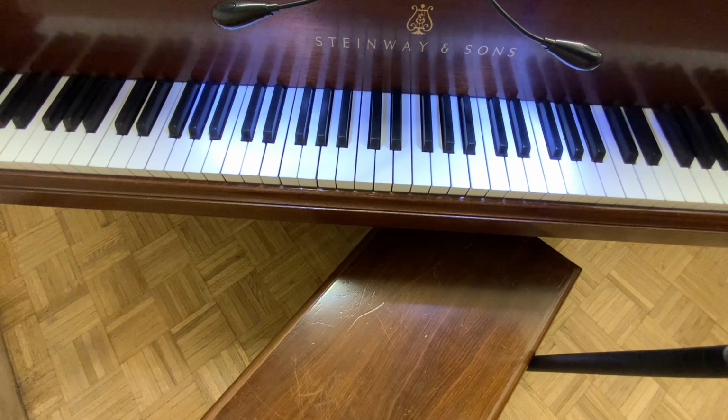Good. If you've done it in root position, add the third to every other chord. So, go ahead. Yep. Good. Now add the third to the A minor, to every other chord.